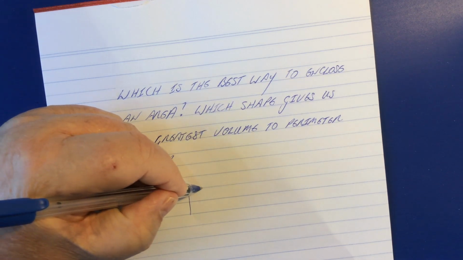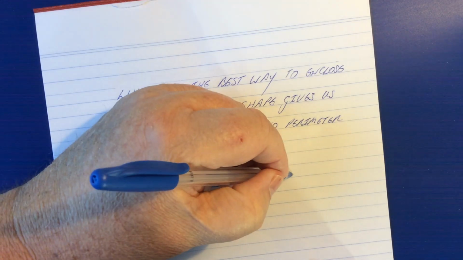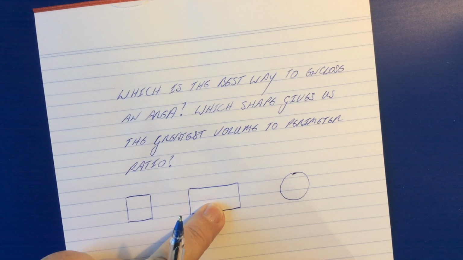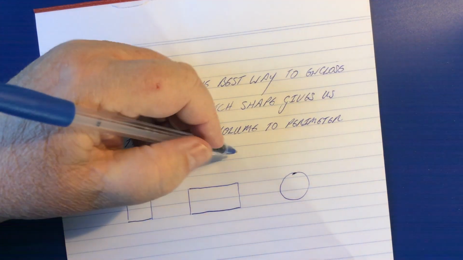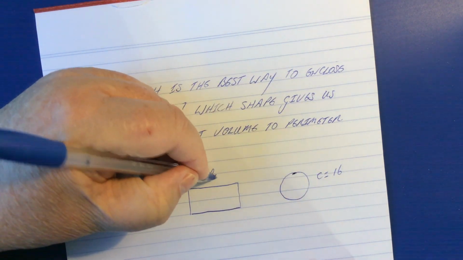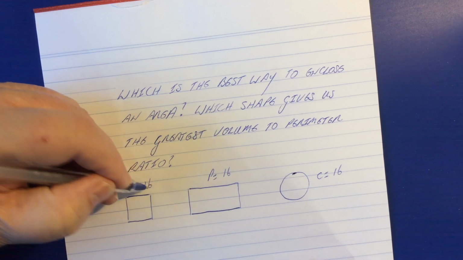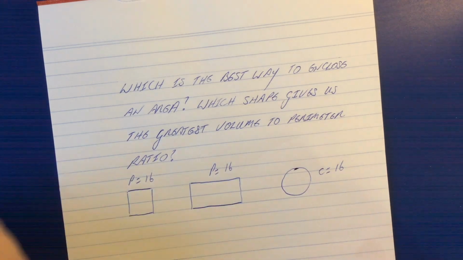We've got three shapes in principle: two rectangles, one of which is a square, a proper rectangle, and a circle. The circumference of the circle is 16, the perimeter of this is 16, and the perimeter of this is 16. So let's work out some areas.